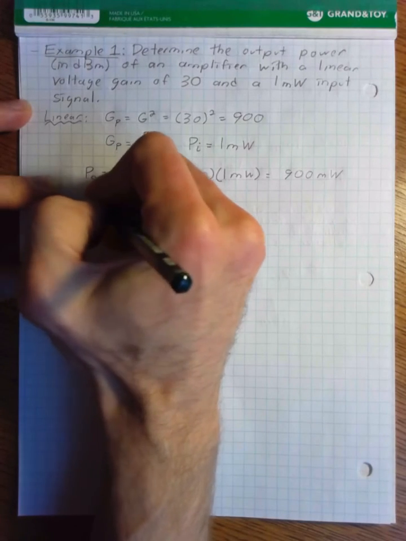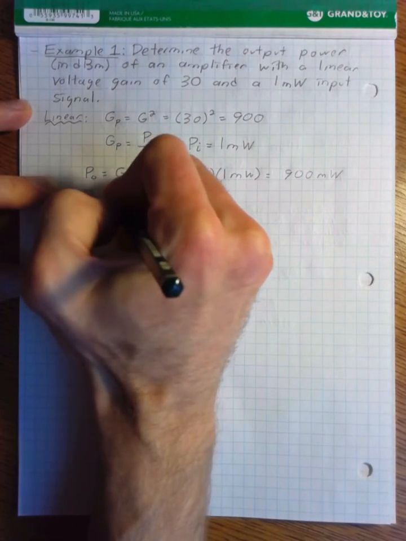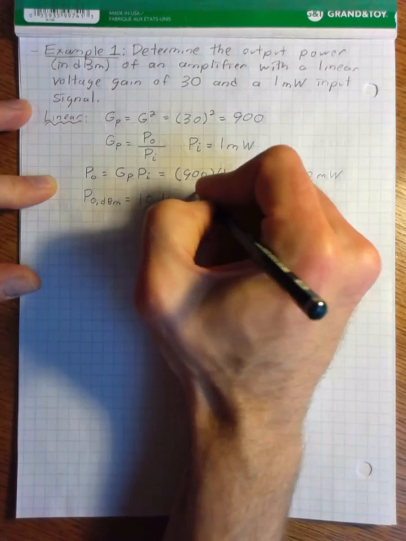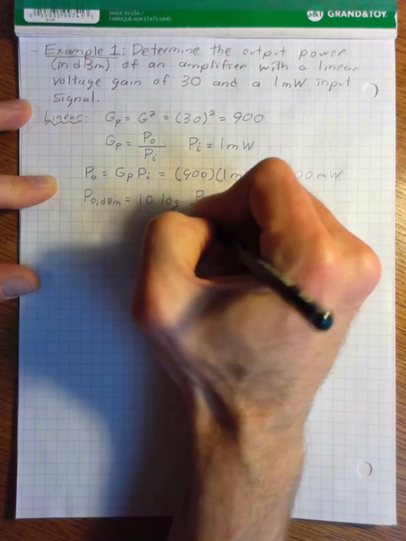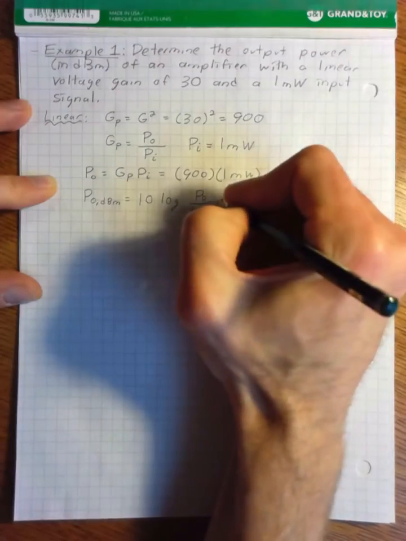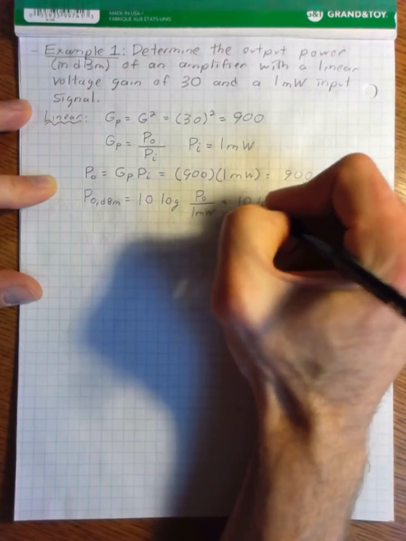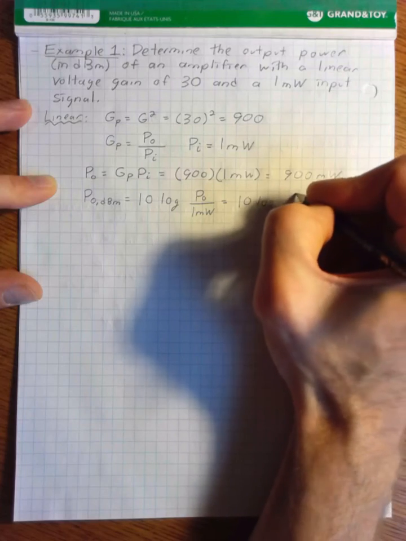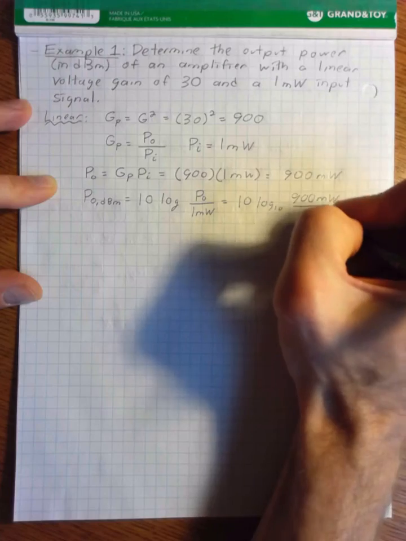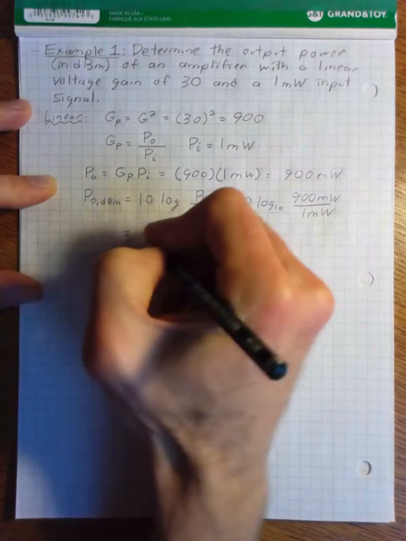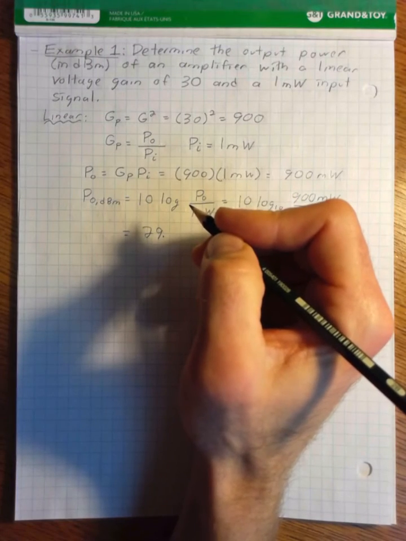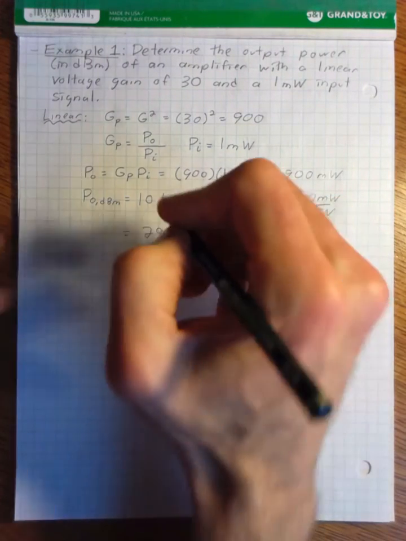So our output power in units of dBm is just 10 log of output power divided by 1 milliwatt, because it's relative to 1 milliwatt. So this is 10 log of 900 milliwatts divided by 1 milliwatt, which is equal to, let me double check that, roughly 29.5 dB.